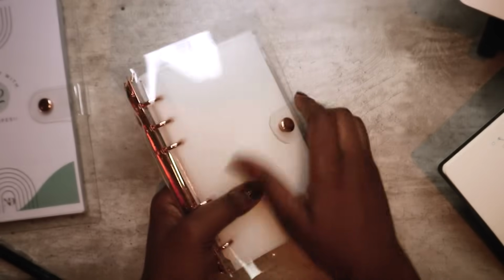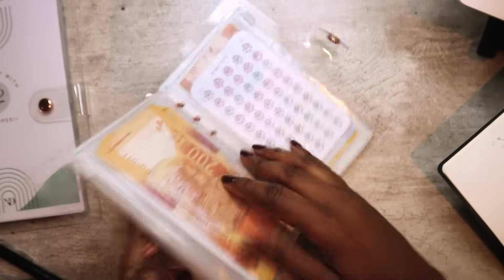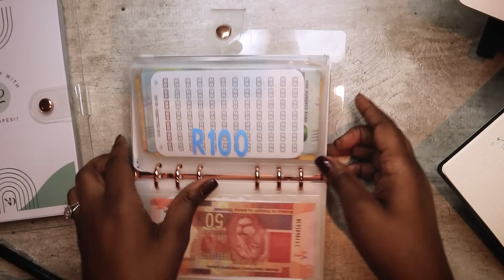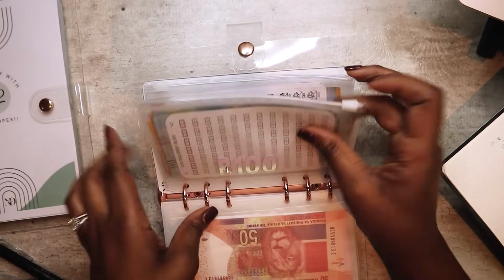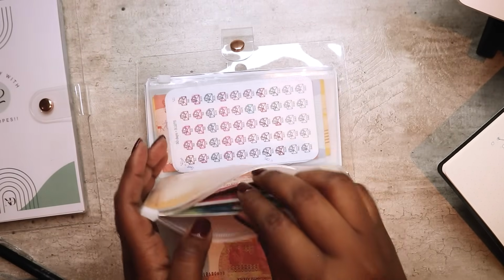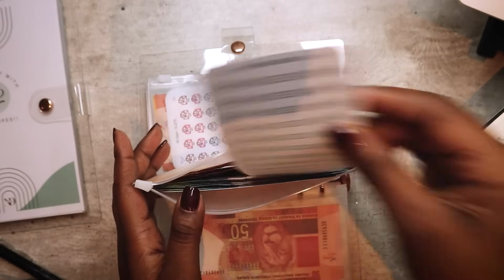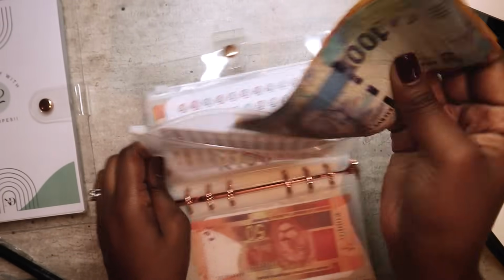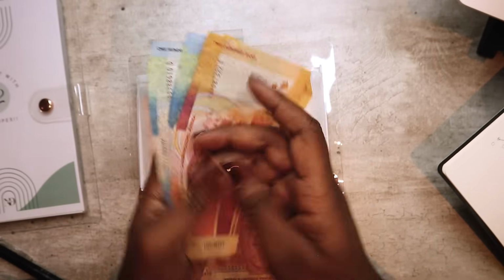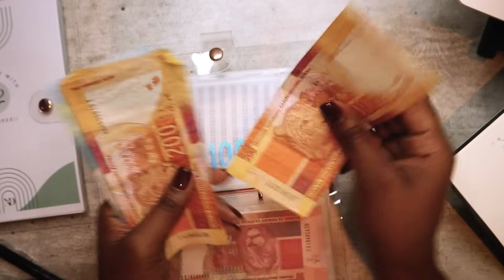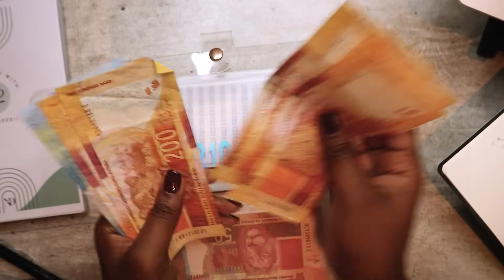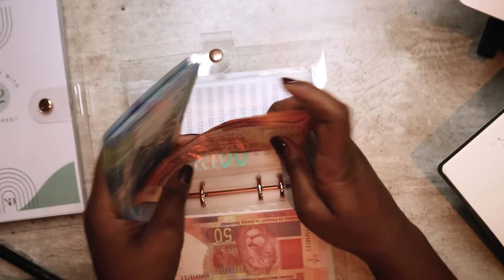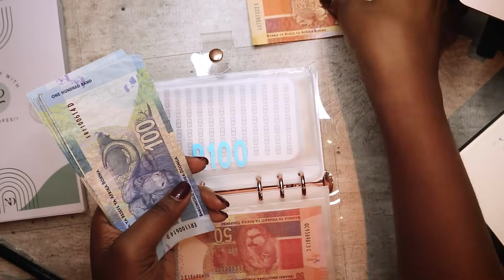If I open this, so I've been just saving 100 Rands using the 100 Rand challenge, and I think I have over 1,200 Rand here. So how much is this? 1, 2, 4, 6, 8, 10, 12. Here we go. 1,200 Rand.